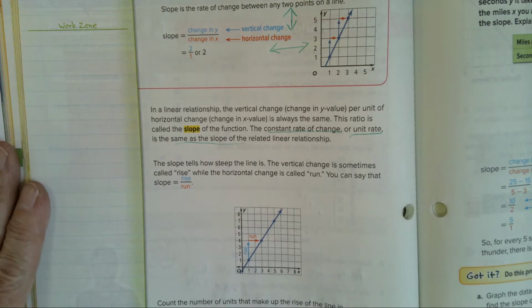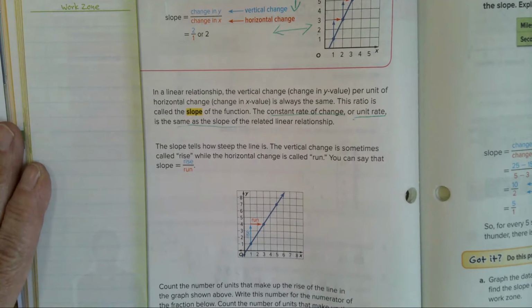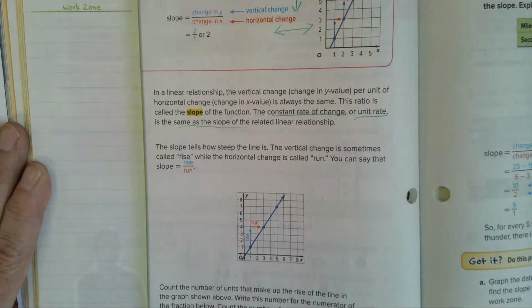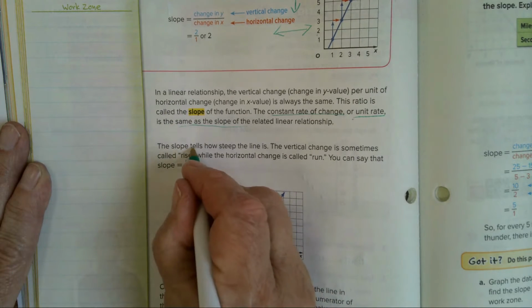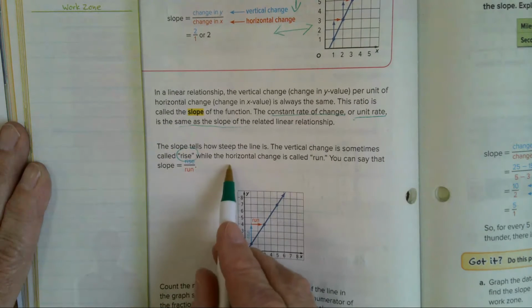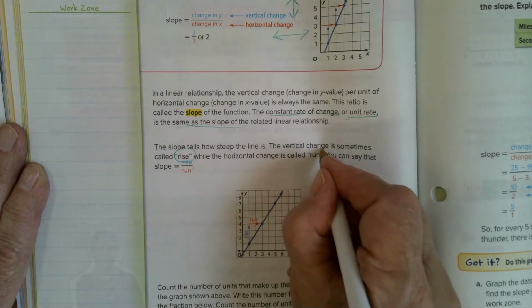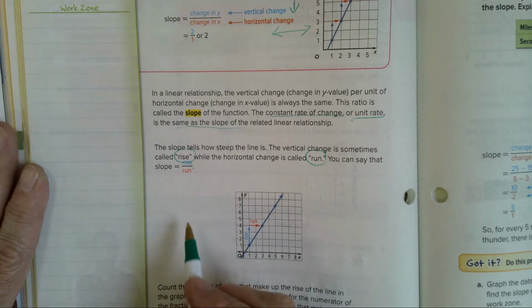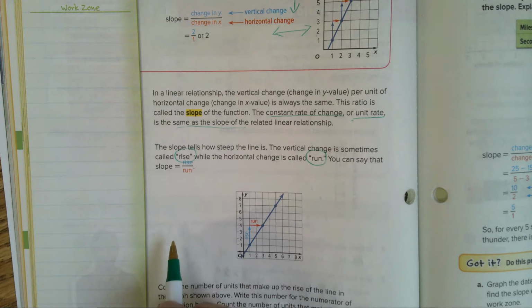Okay, now let's apply this so it makes a little more sense to you. The slope tells how steep the line is. The vertical change is sometimes called rise, while the horizontal change is called run. You can say that slope equals rise over run. And I think that's much easier than saying y over x, the change in y over the change in x.